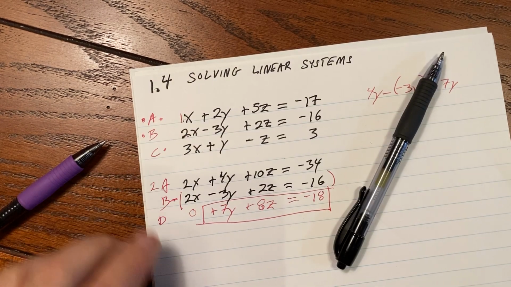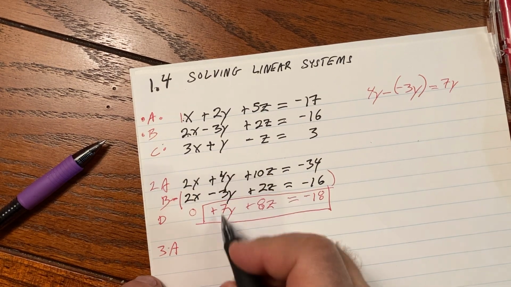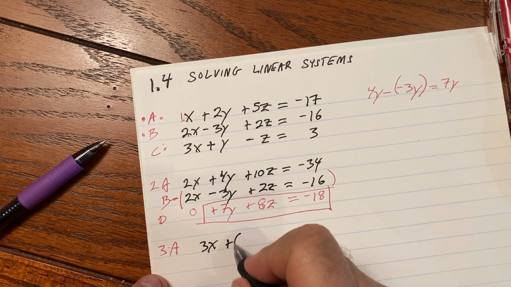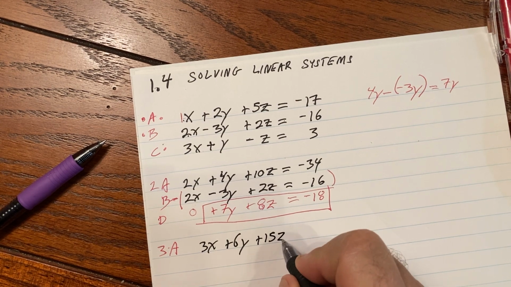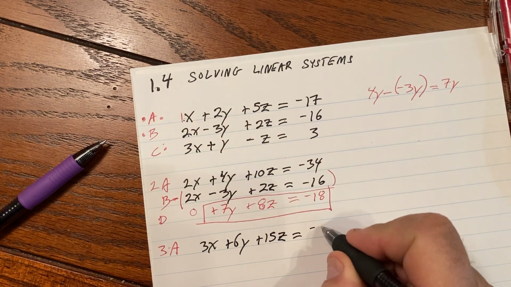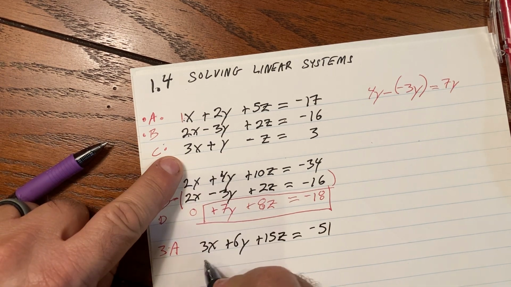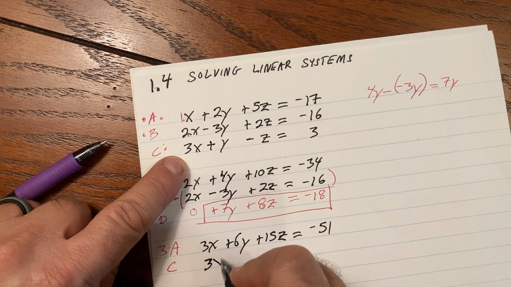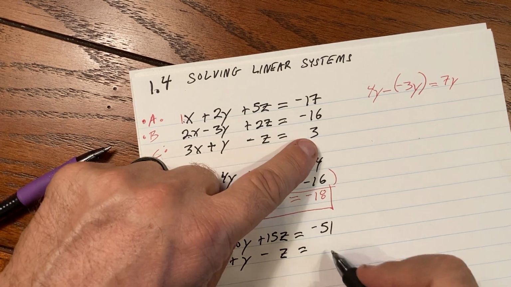So I'm going to take that equation, A, multiply it by 3. 3 times that is 3x. 3 times that, 6y. 3 times that is 15z. 3 times that is negative 51. Okay, and then equation C is equation C, 3x plus y minus z equals 3.